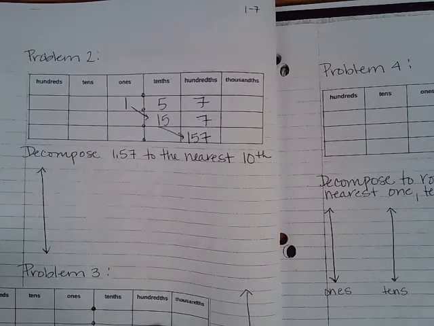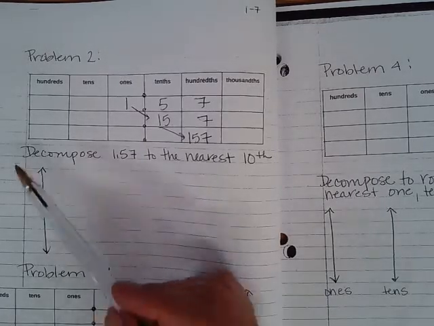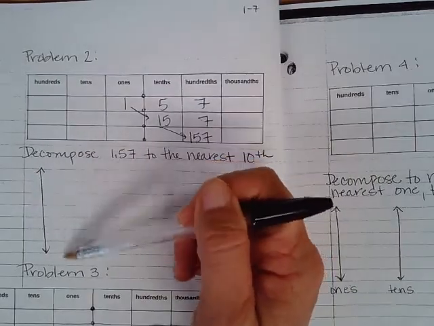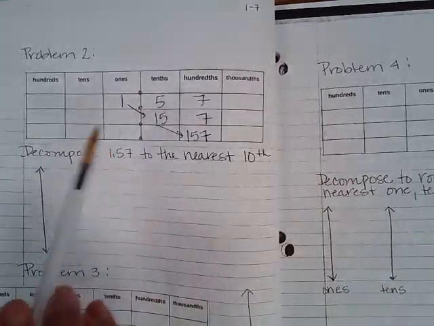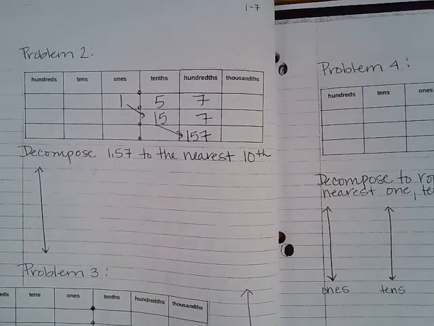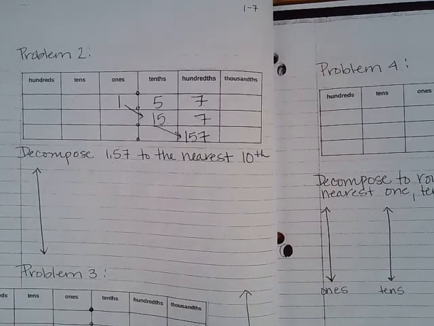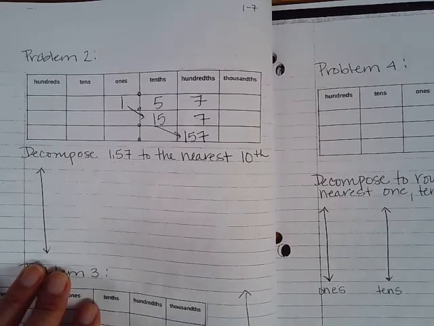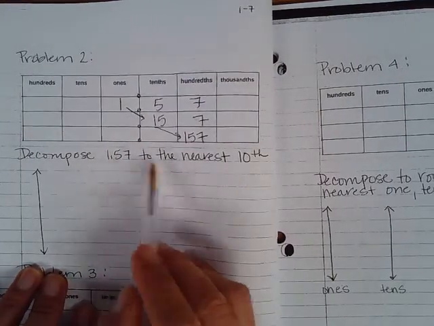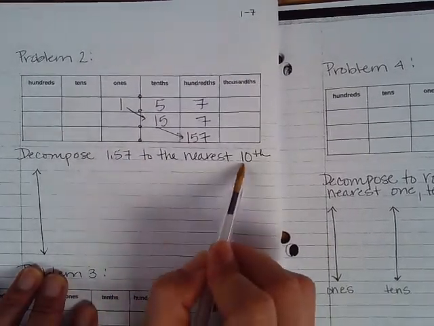So the next thing we're going to do, we are going to use our number line in this direction, our vertical number line, to map this out. Stay with me for 1 second and see if you understand what's going on here. Okay, so I'm going to round to the nearest tenth.